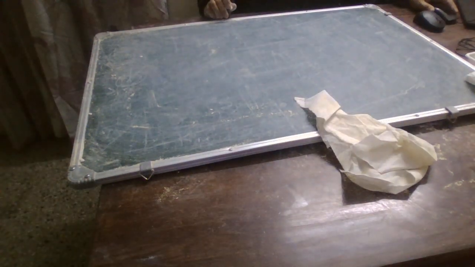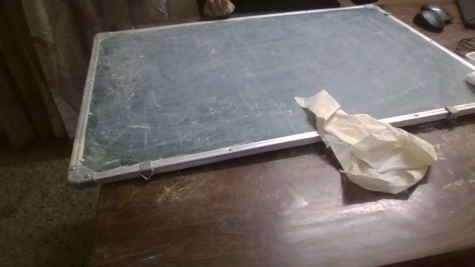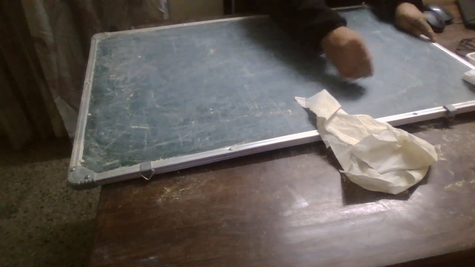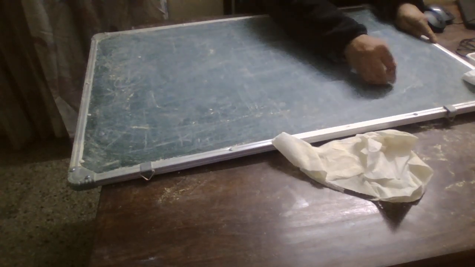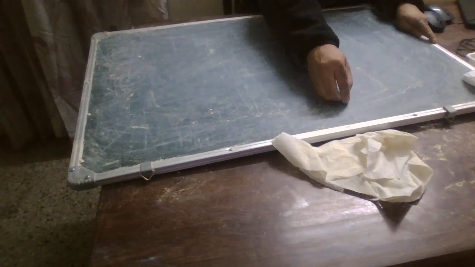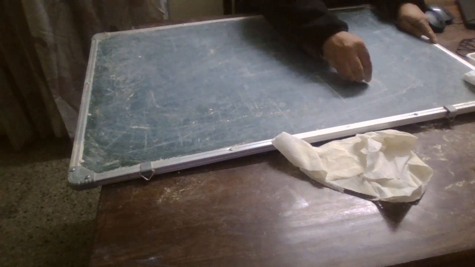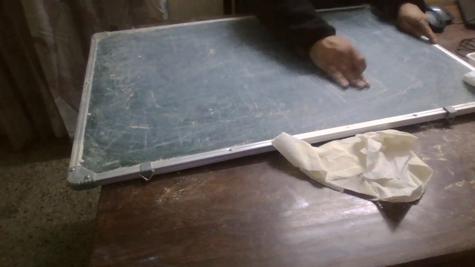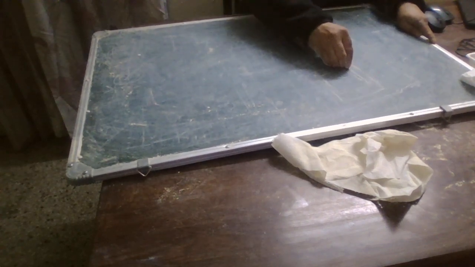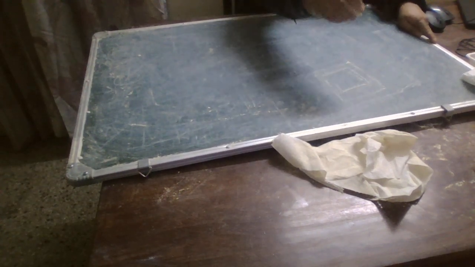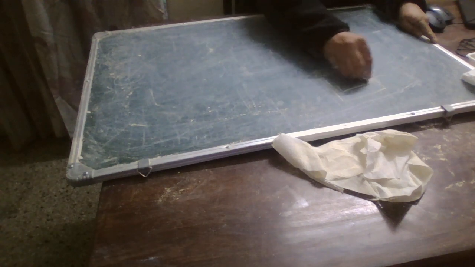Before we derive this, we should know that we are having a transformer here, in this manner. Okay, let me just draw a transformer.